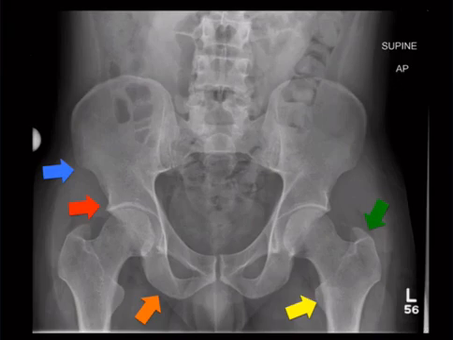So these questions can most easily be asked either what attaches here, or if it would show one of these pieces of bone actually pulled off, then it could be, what is this an avulsion of kind of deal. So let's go through them. Let's do this blue one first.